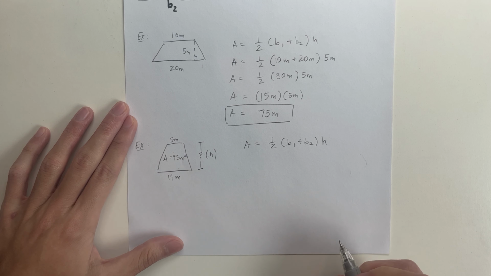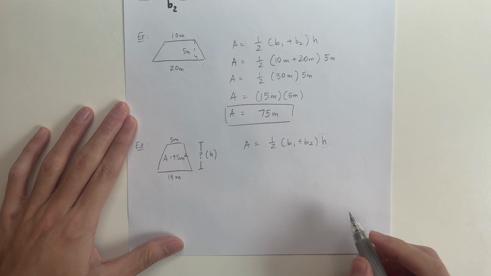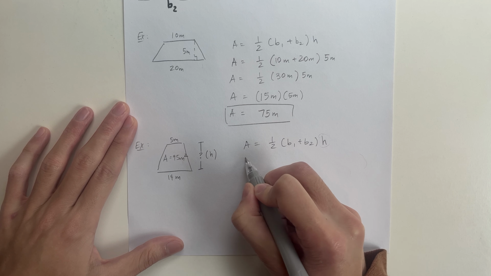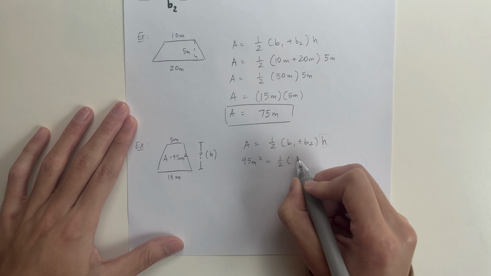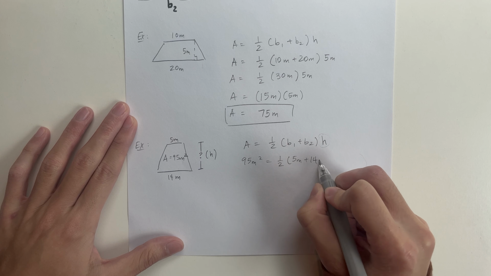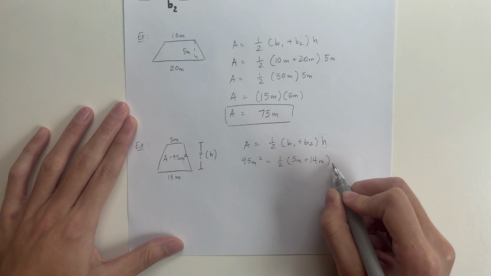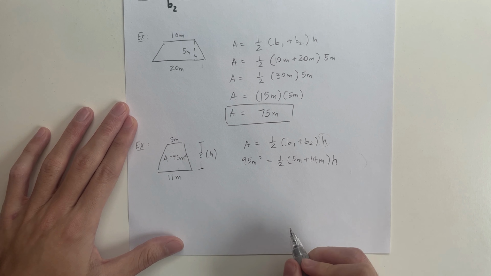So now we're going to plug everything in, but we're not given h this time, so we're going to solve for h. So area is 95 meters squared equals 1/2 times base 1, which is 5 meters, plus base 2, which is 14 meters. Since we don't know what h is, we're going to leave it as h. And then let's do the math out.